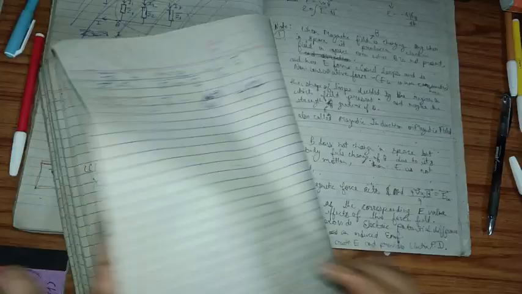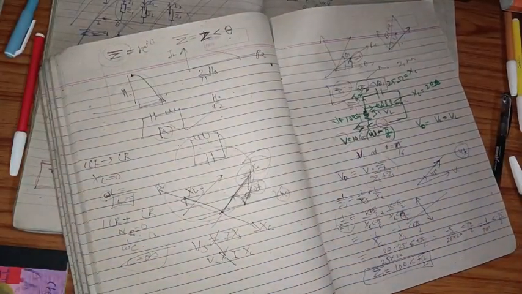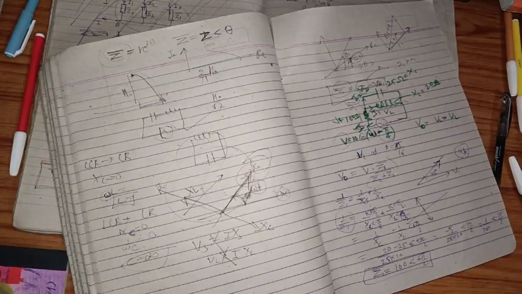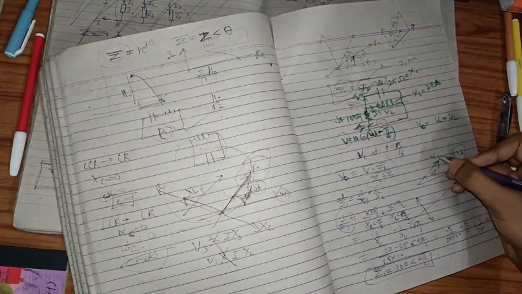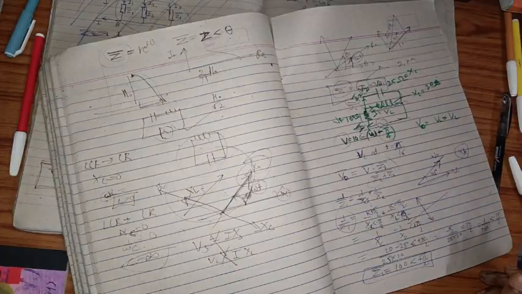Okay, let's try to complete it. The function of V was given to be minus pi by 2, sorry, the magnitude of that was 10 and that was given with respect to reference frame.